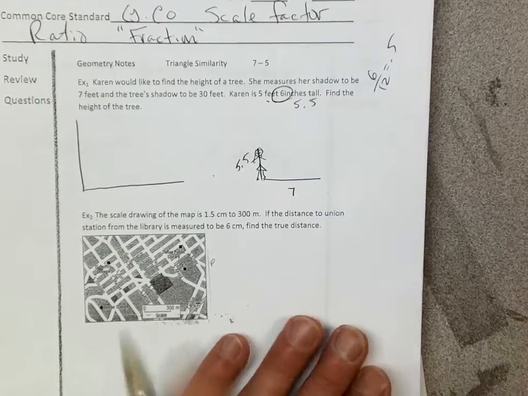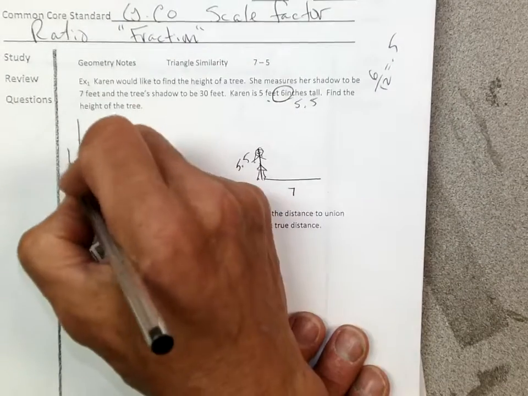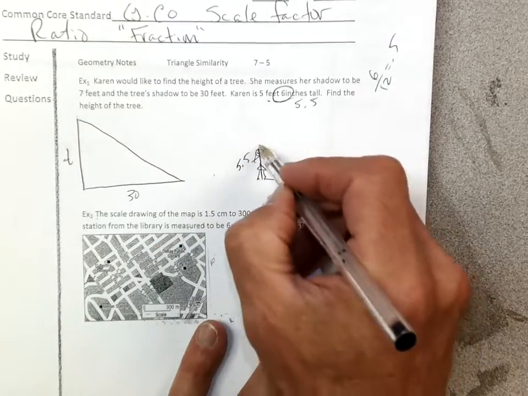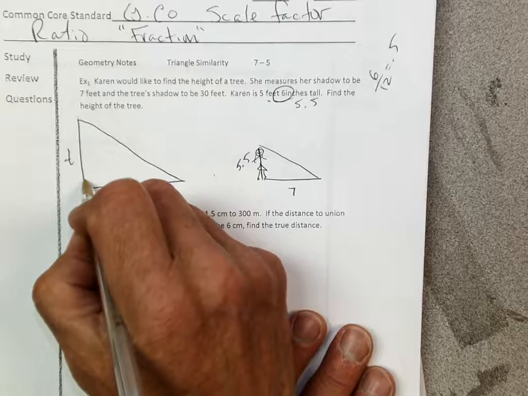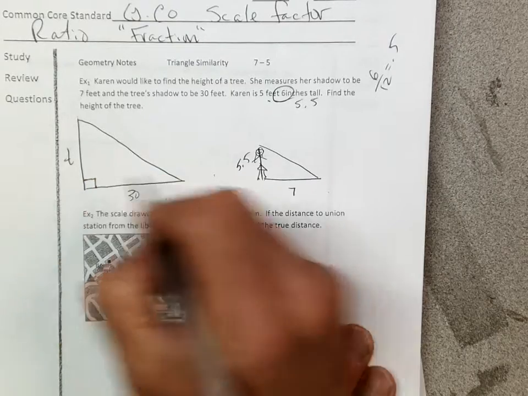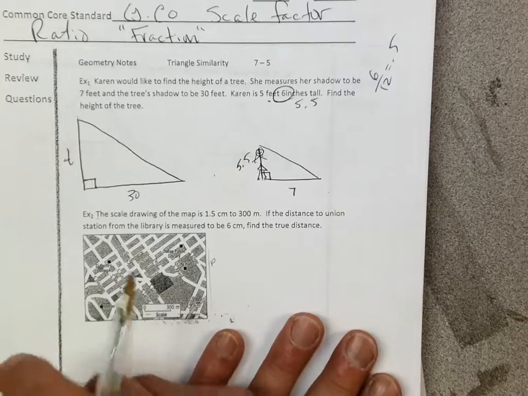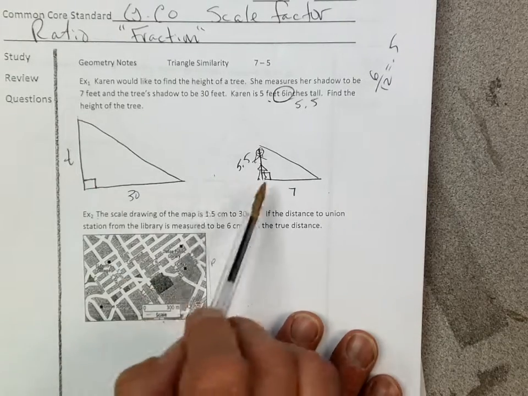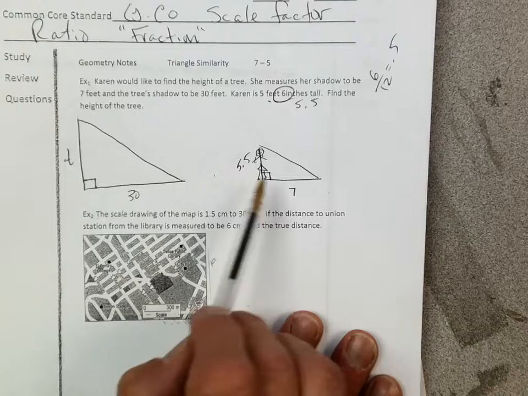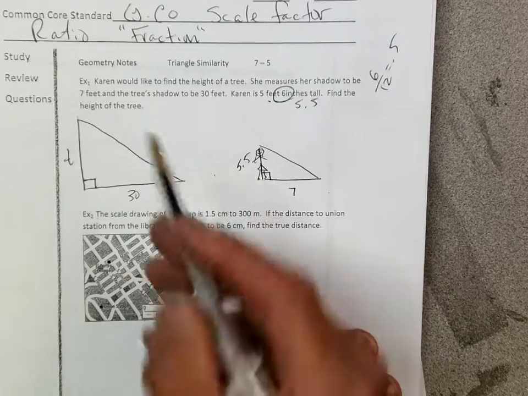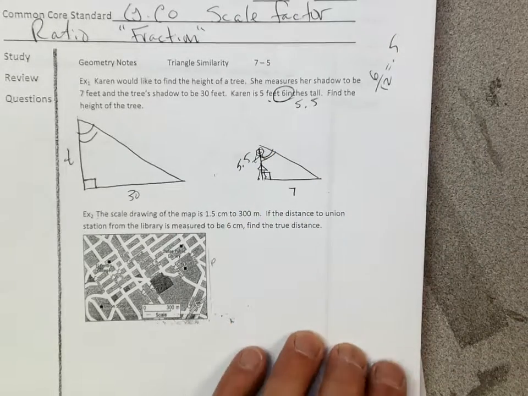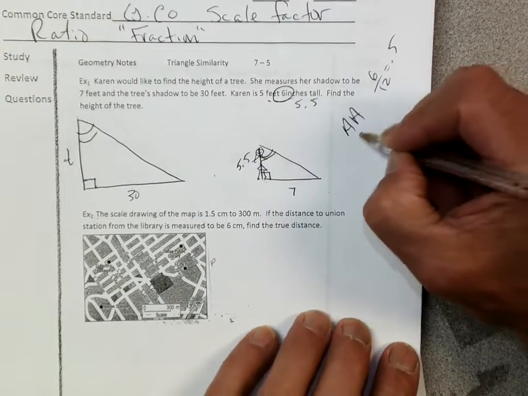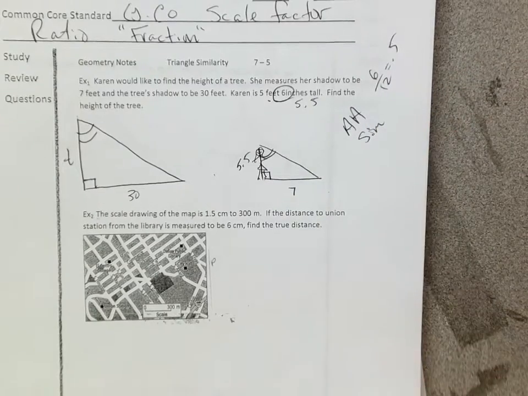Now the tree, its shadow is 30 feet. Here's my tree. They have to be similar triangles for lots of reasons. If she's standing right next to the tree, we're going to assume, like Hunter said, 90 degrees. It doesn't have to be, as long as they're standing in the exact same spot, side by side, those angles have to be equal. We know the angle from the sun is going to be equal to the angle there. So we know they are similar by angle, sim. We've proven it. So if we know they're similar, then their proportions are going to be the same.